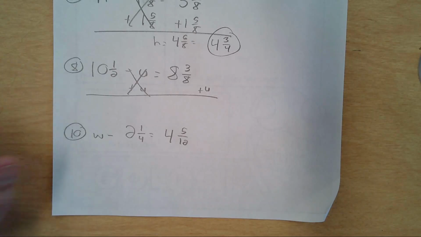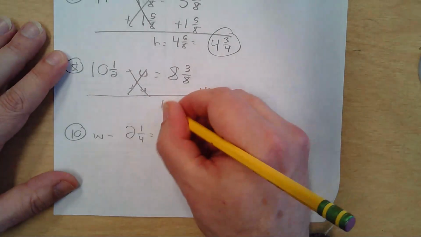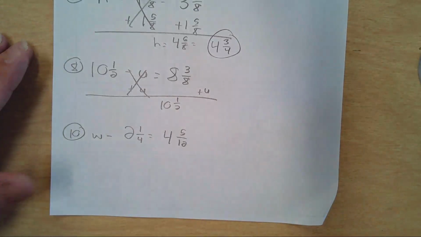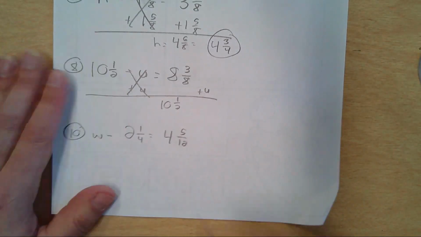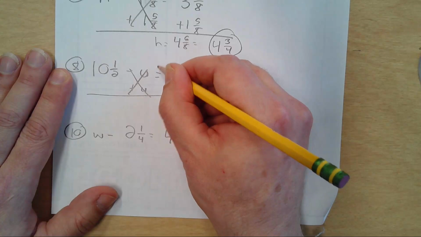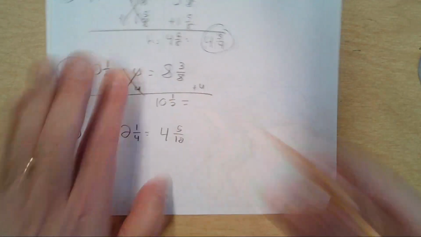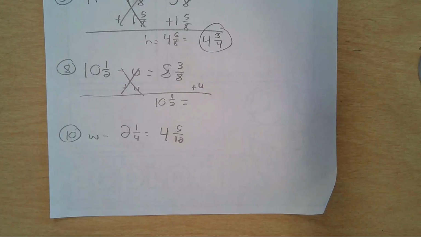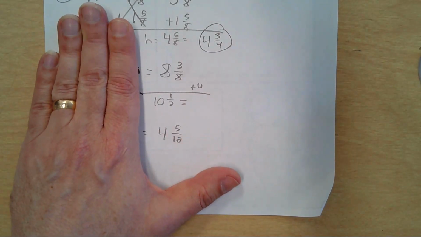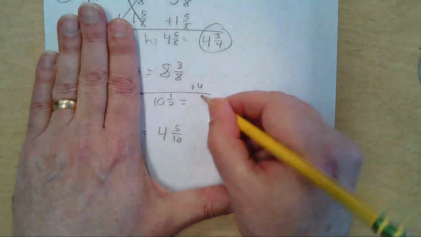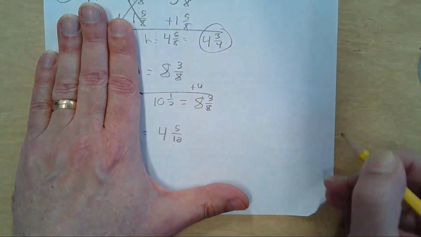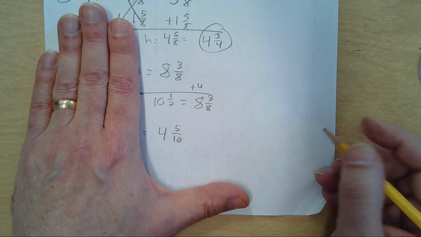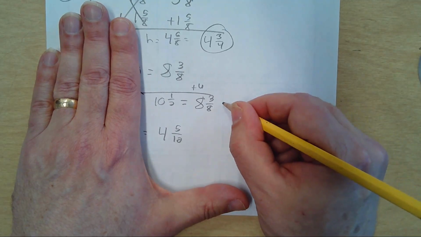What's my new equation? 10 and 1/2, plus 8 and 3/8, equals, and what do I have on the right side now? 8 and 3/8, plus u.